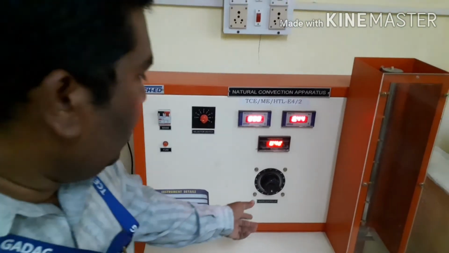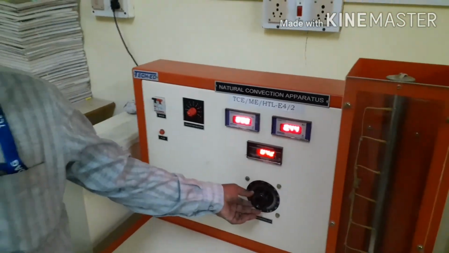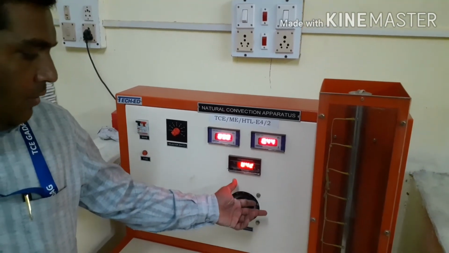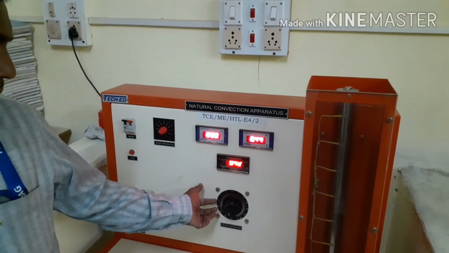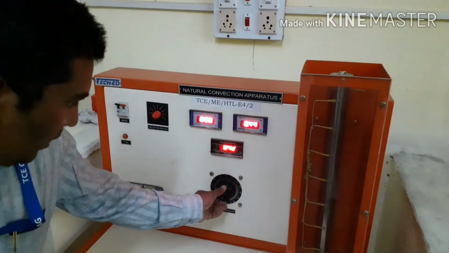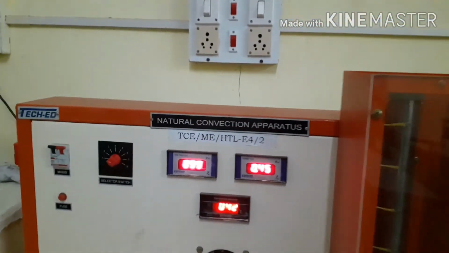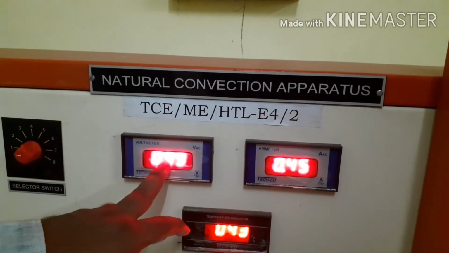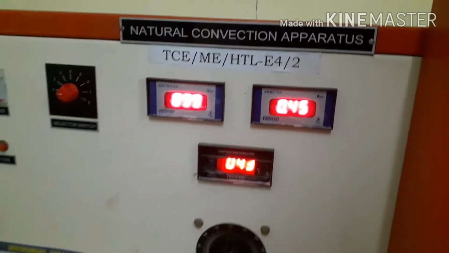and set the dimmerstat reading. Note that the dimmerstat reading should be greater than 80 volts and less than 180 volts. You can set any reading between 80 volts and 180 volts. Here I am setting the reading to 100 volts. Once I set it to 100 volts, automatically there will be a change in the voltmeter reading, ammeter reading, and the temperature readings.